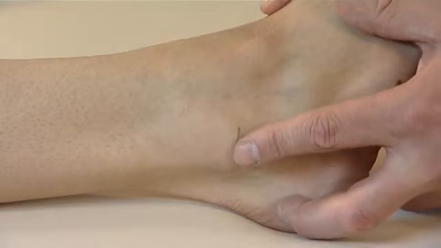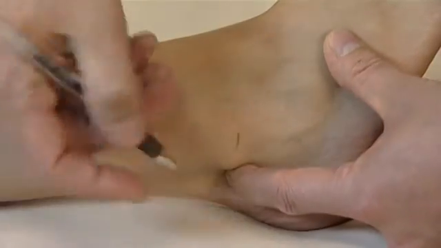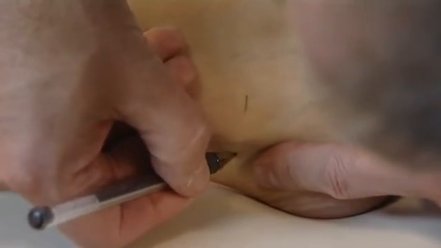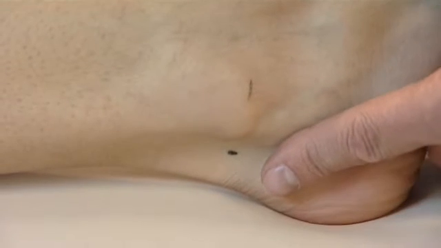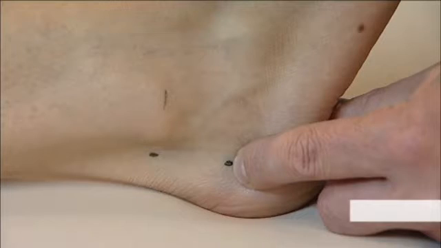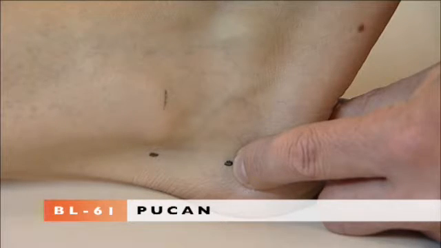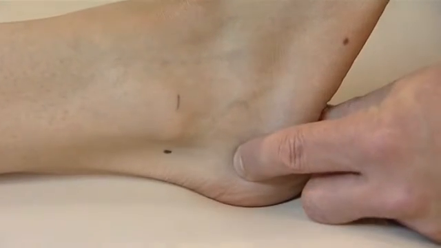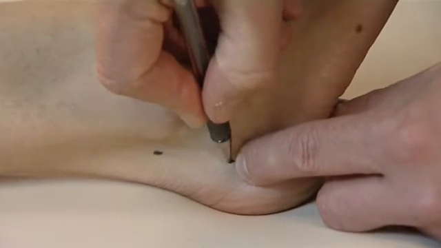Bladder 60 is located directly posterior to the prominence of the lateral malleolus. It lies in the deepest dip between the posterior border of the malleolus and the anterior border of the tendocalcaneus. Bladder 61 is located halfway between bladder 60 and the sole of the heel. Feel for a tender depression on the bone.